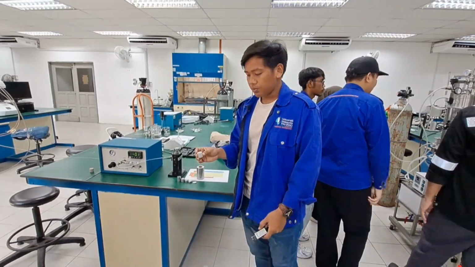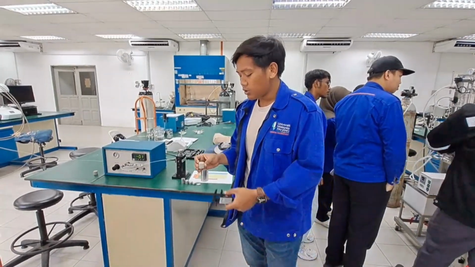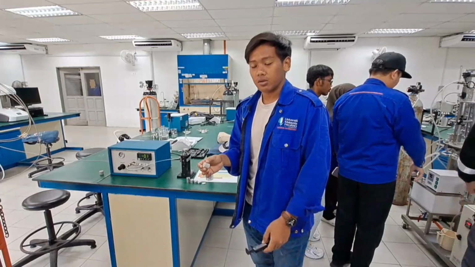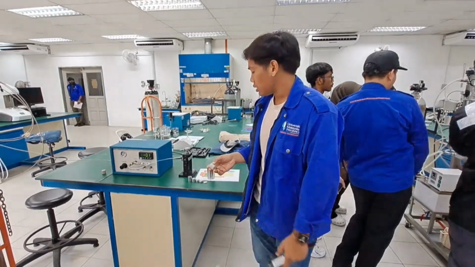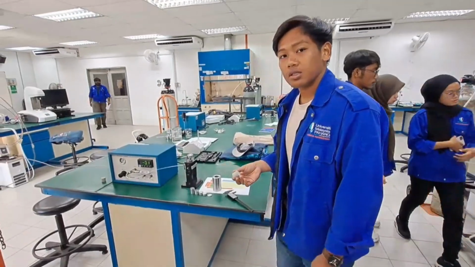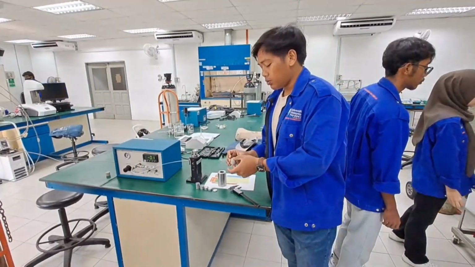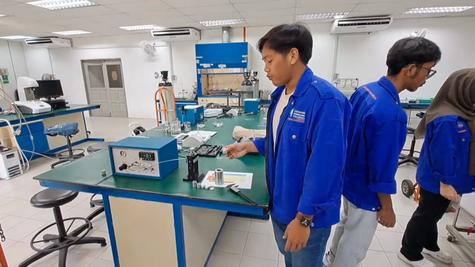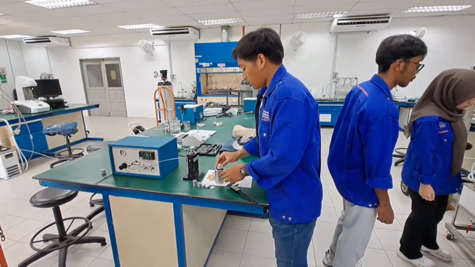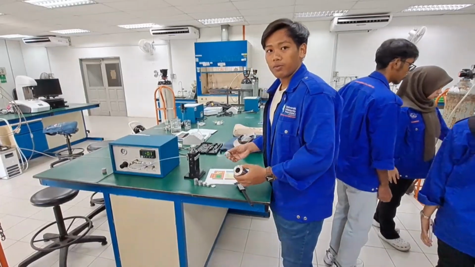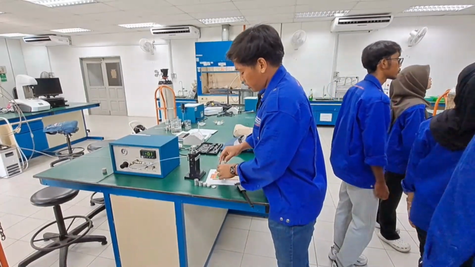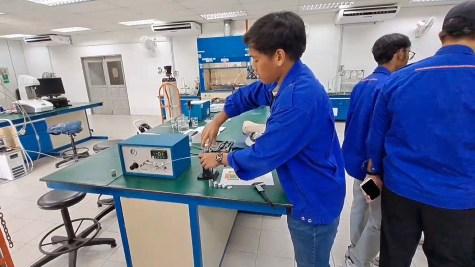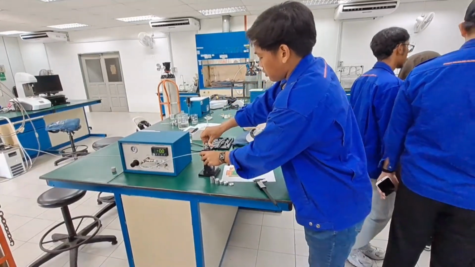Next, the next procedure is we measure the length and diameter of the sample using a caliper. After we get the measured length and diameter, we can use them to calculate the volume. Then after we get the volume, we start the first step of the procedure. We put it here, then close it.